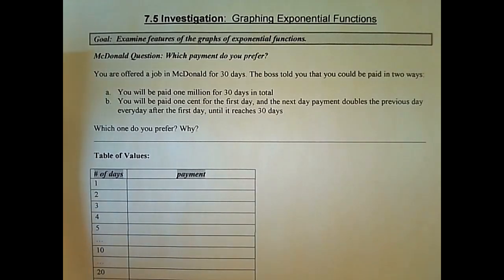Hi everyone, this is going to be our note for 7.5, and it's going to be split up into two videos. The first part of the video is kind of an investigation where we're just going to get used to graphing and looking at exponential functions.